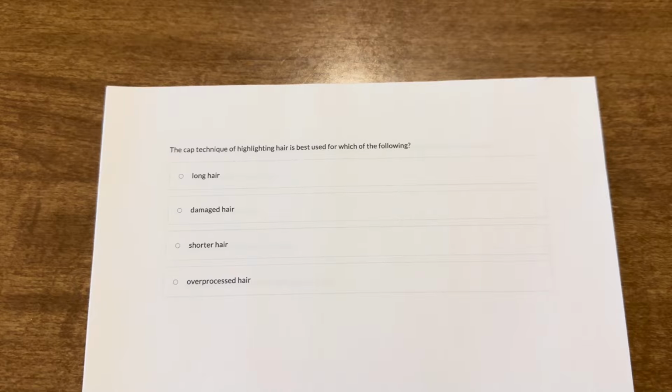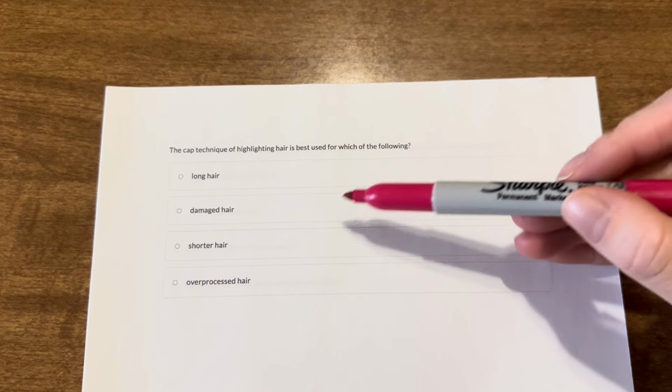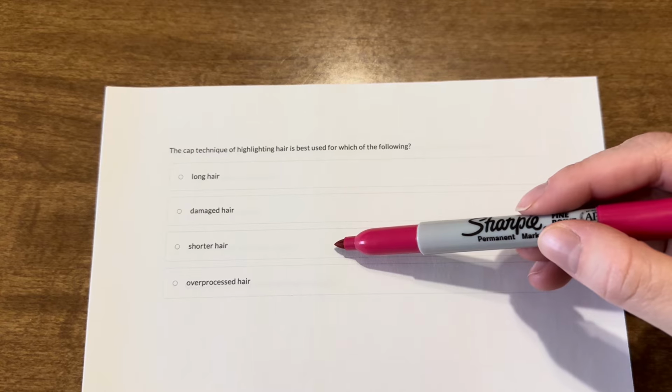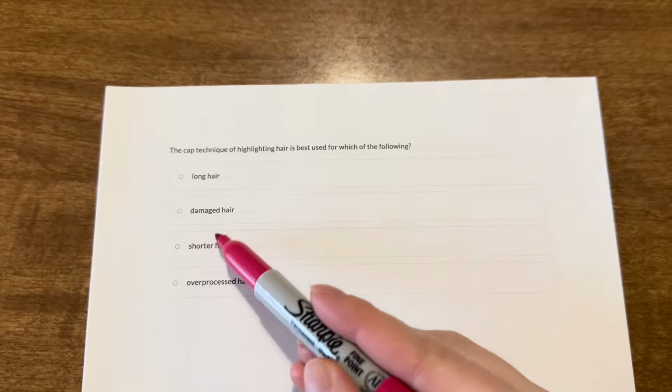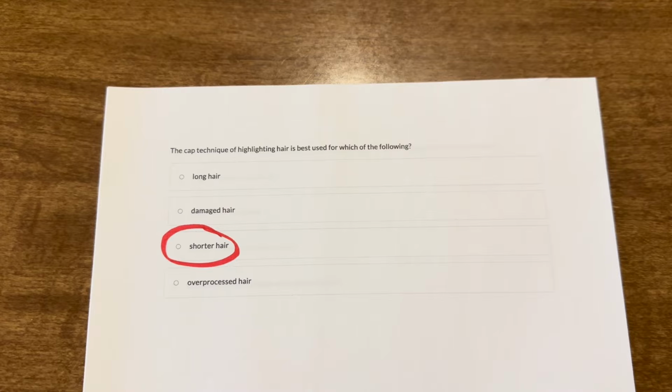The cap technique of highlighting hair is best used for which of the following? Long hair, damaged hair, shorter hair, or overprocessed hair? The correct answer is shorter hair.